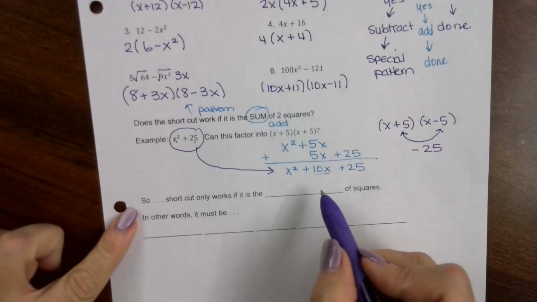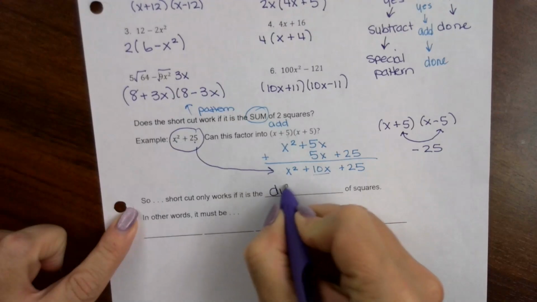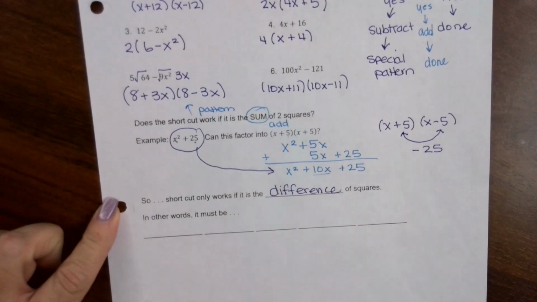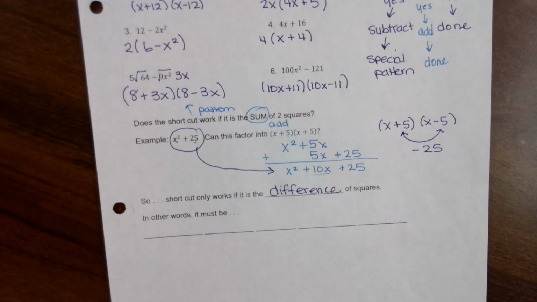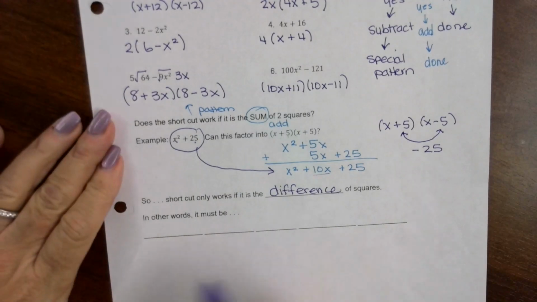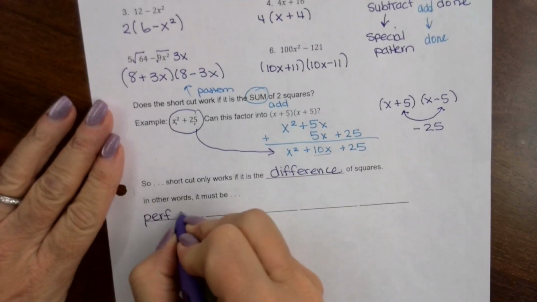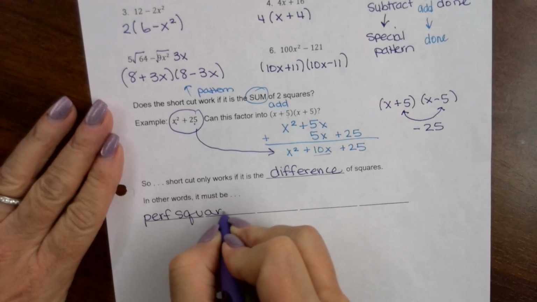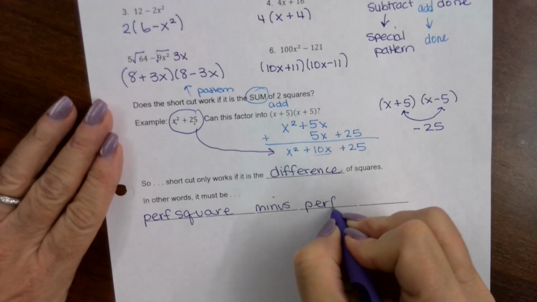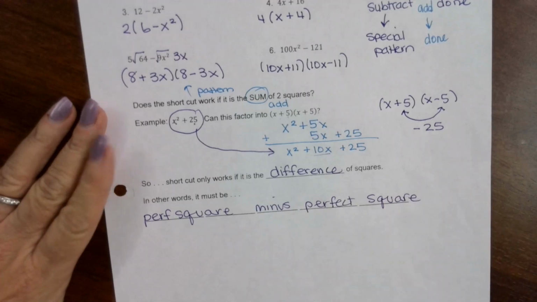So our shortcut here of identifying the perfect squares only works if it's a difference of squares. Okay, and if we have addition, then it doesn't work. So I wrote this on the other page, but I'm going to write this here. This only works if it's a perfect square minus a perfect square. Okay, great.